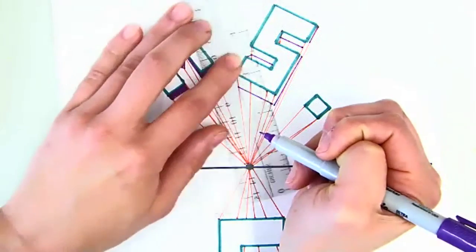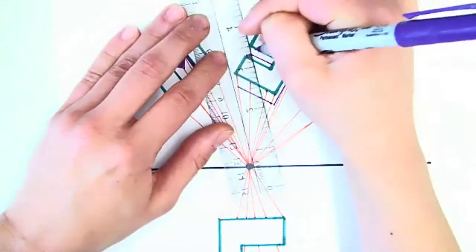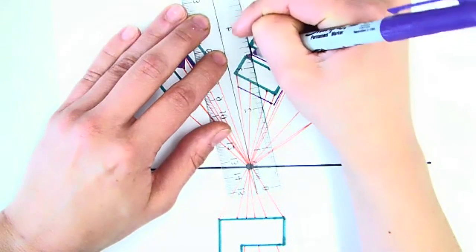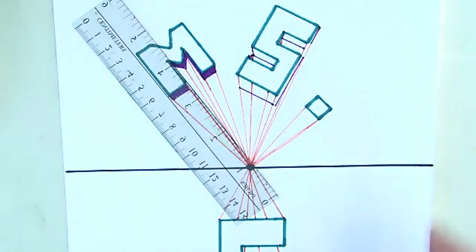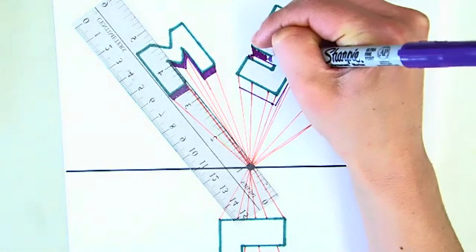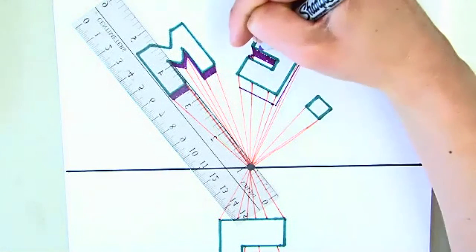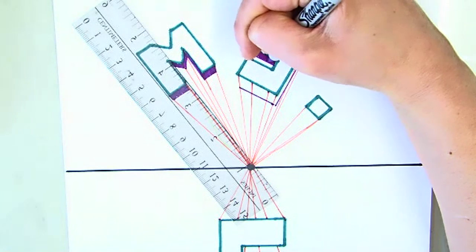Oh, I did it on the wrong side. Whoops. Ignore that. It's going to come down from here. Mistakes happen. This is why you do things in pencil, not in Sharpie. All right, we'll all live.